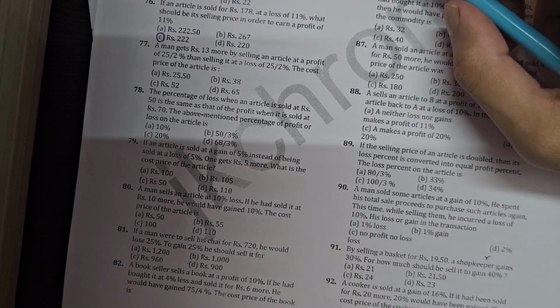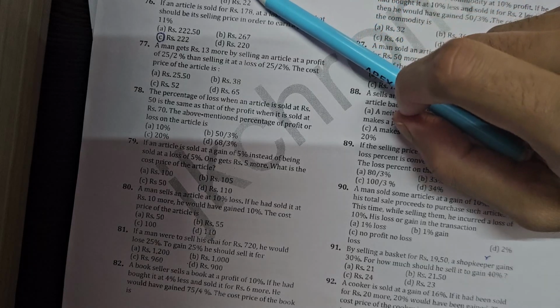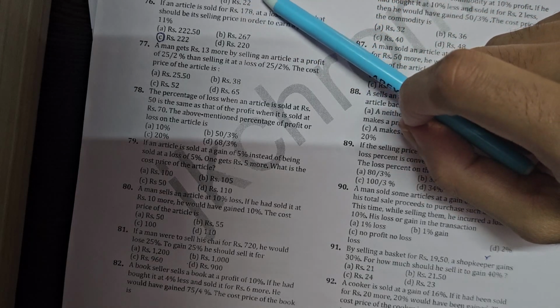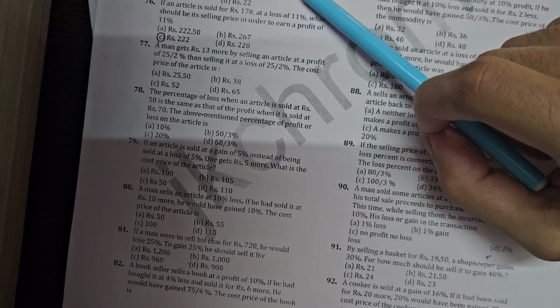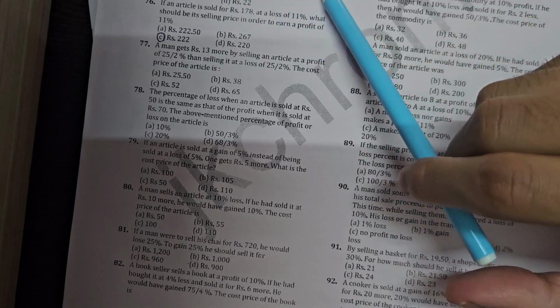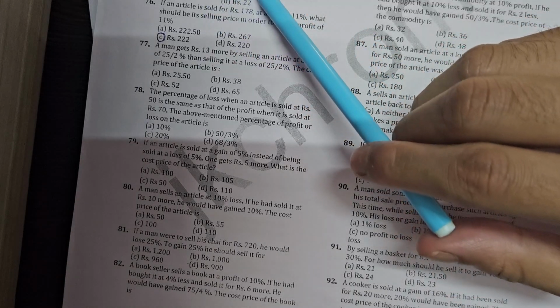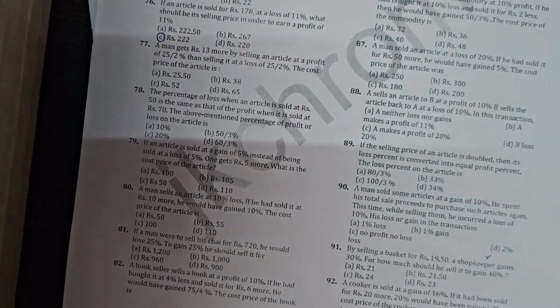Let's take an example and do it. Let's do this one. A man sold an article at a loss of 20%. If he had sold the article for 12 rupees more, he would have gained 10%. Find the cost price of the article.